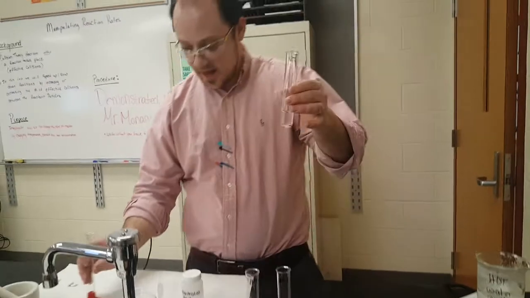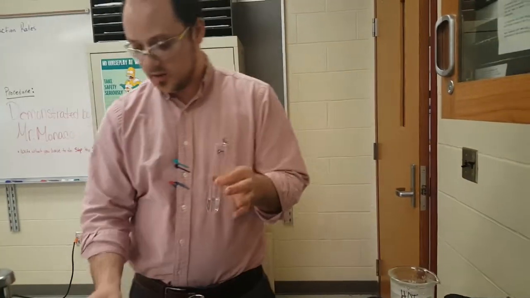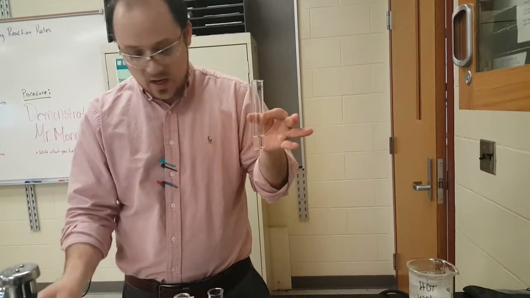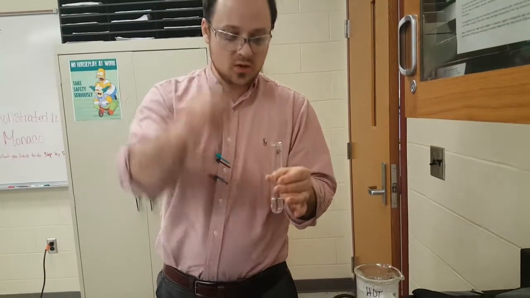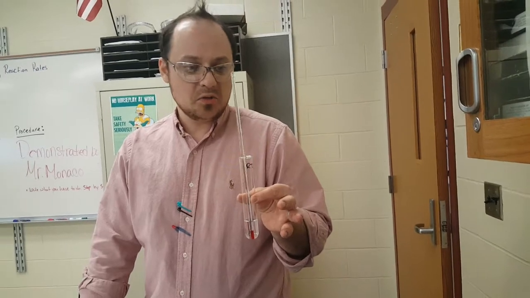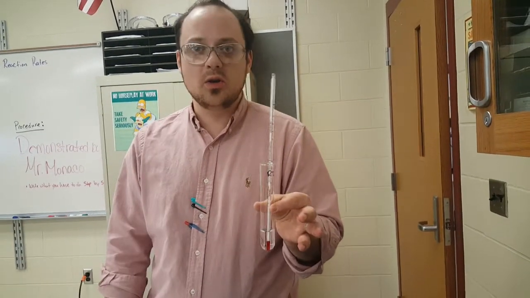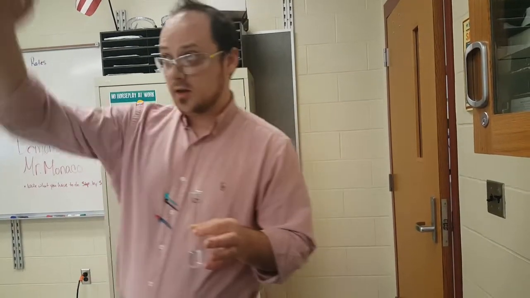So here's my 10 mils of acid. I want this one to be the room temperature one. This has been sitting out all day, all night, all week. It's already at room temperature. What is room temperature? Put a thermometer in there and find out, okay? It's about, in this case, looks like 22, 23 degrees. My data chart would be temperature, 22, 23, whatever it is, versus how long it took for this tablet to react.